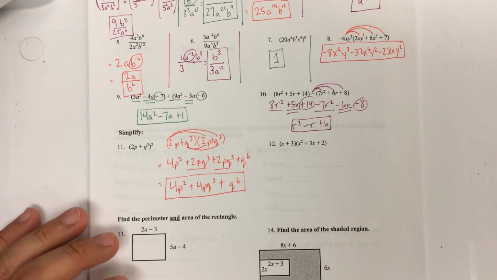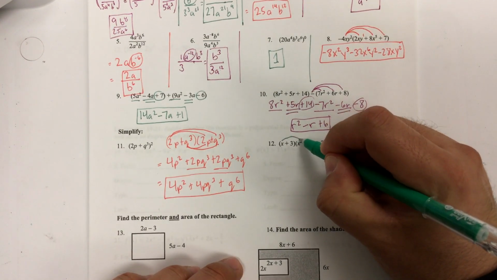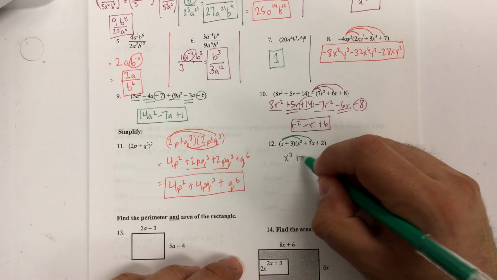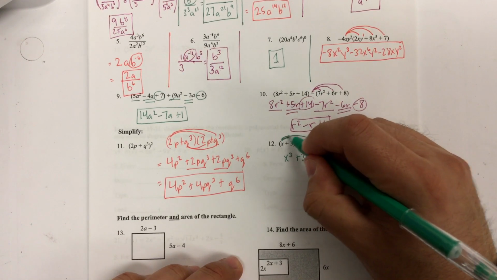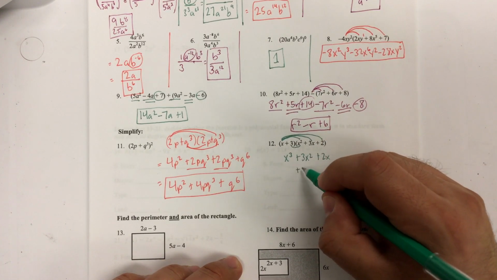All right, for number 12, we're going to double distribute. So we're going to start with distributing the x. So x times x squared is x to the third. X times 3x is 3x squared. X times 2 is 2x. 3 times x squared is positive 3x squared.